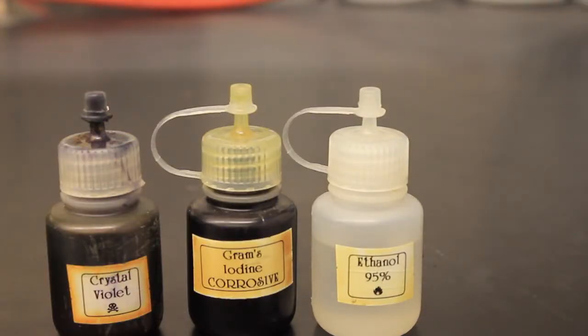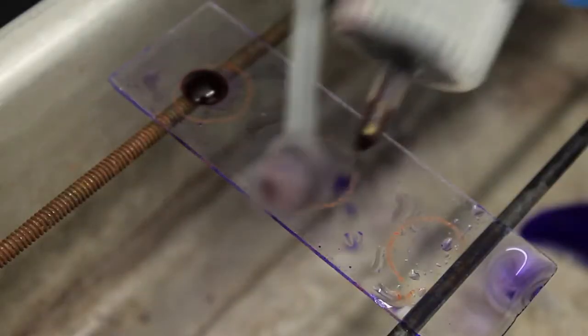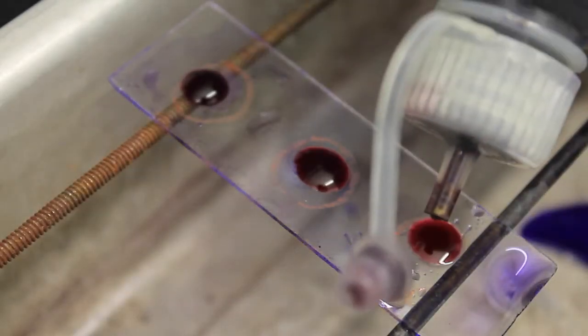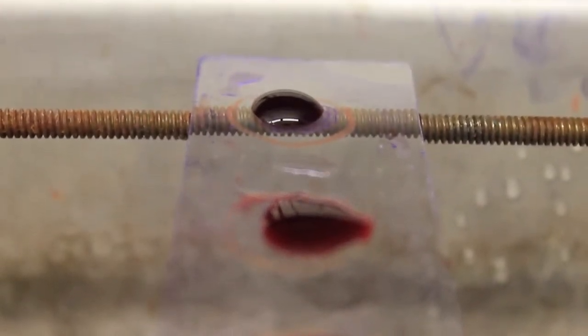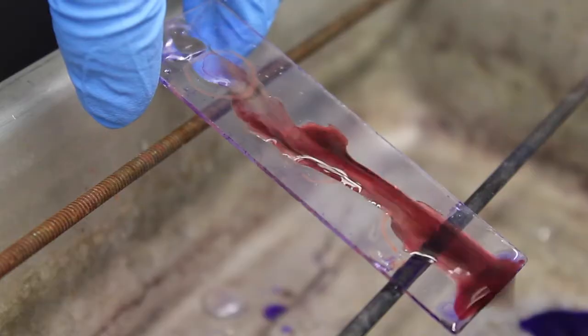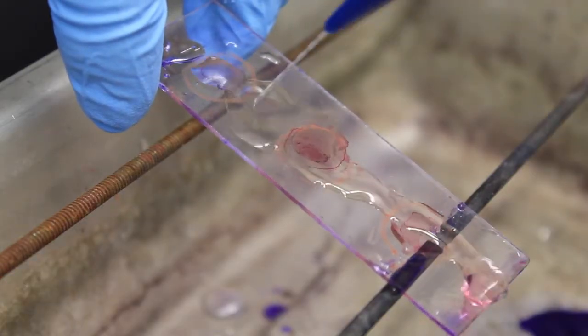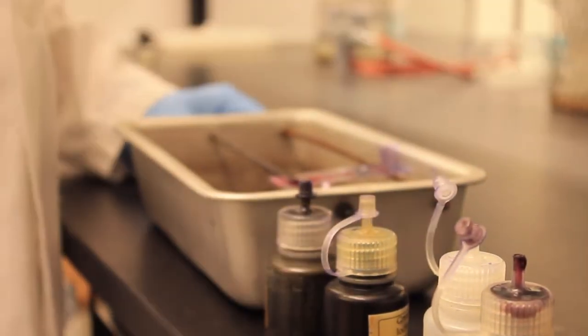Lastly, add aqueous fuchsin counterstain to each sample and wash off with water after 45 seconds. Your sample is now ready to be viewed under a microscope.